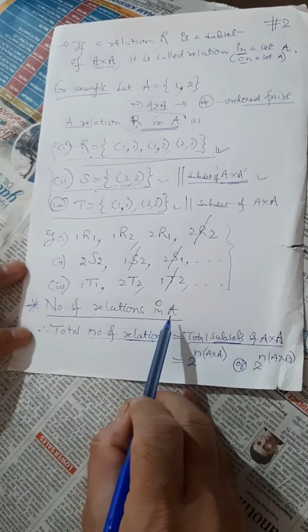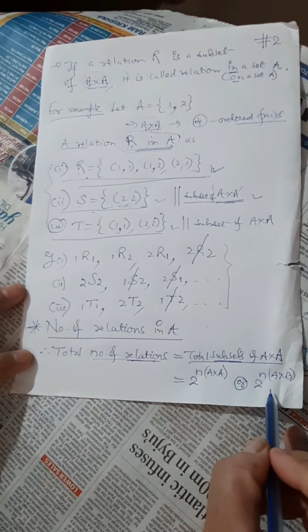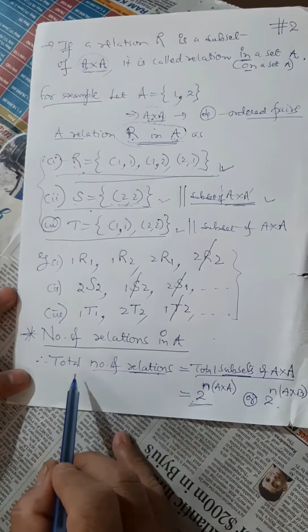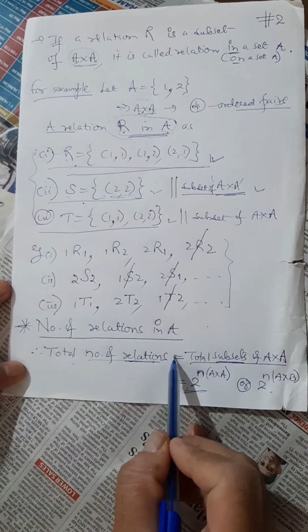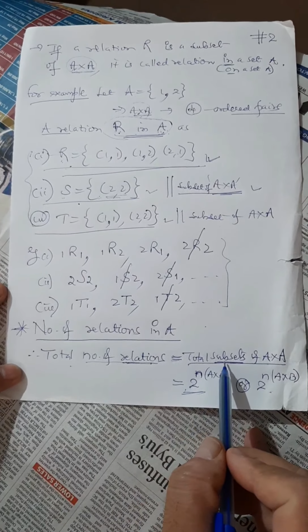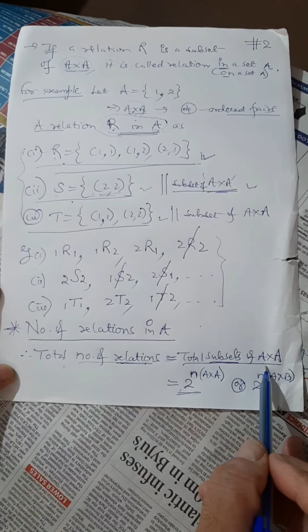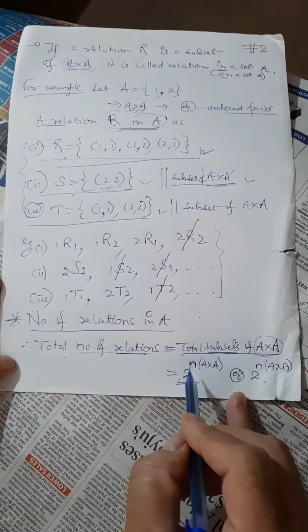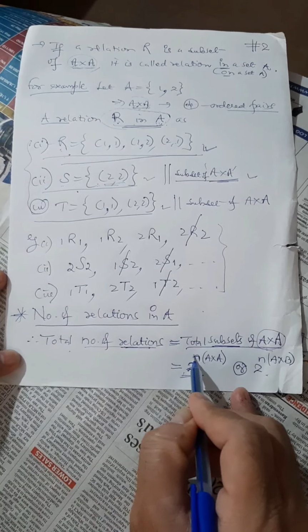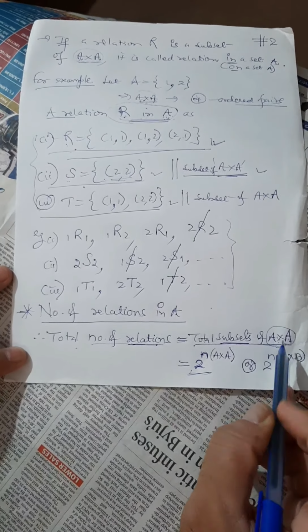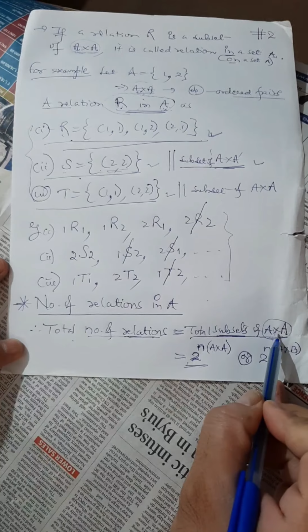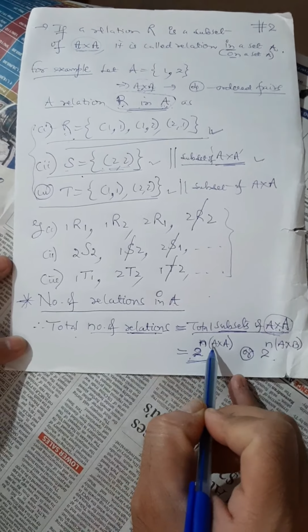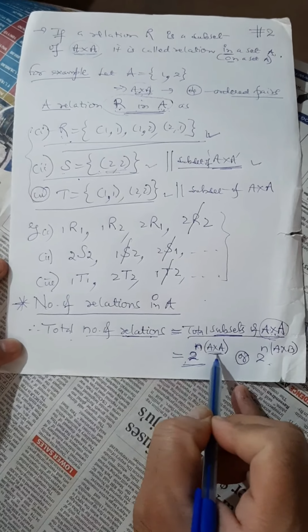If you have a relation from A to B, for example. So this also we know from 11th standard. Total number of relations is the same as the total number of subsets of A cross A. Now you know from set theory how to find the total number of subsets, that is 2 raised to the number of elements in A cross A. You are finding subsets of A cross A, remember, not the subset of A. That's why we are writing 2 raised to the number of elements in A cross A.